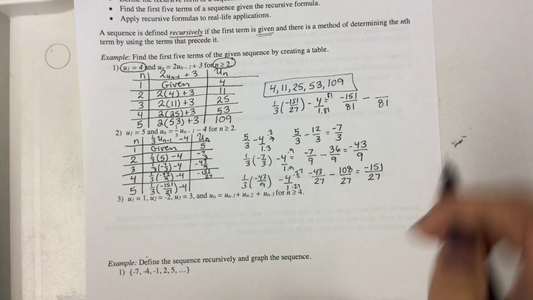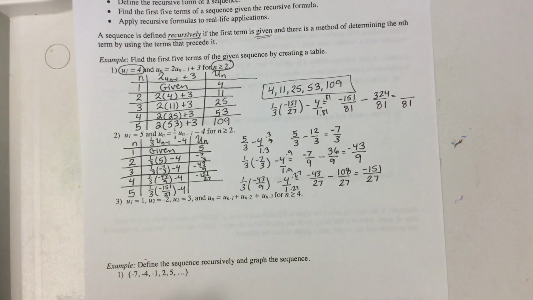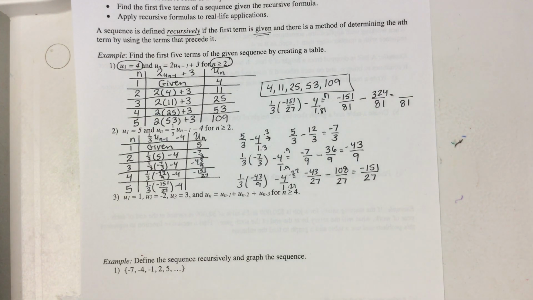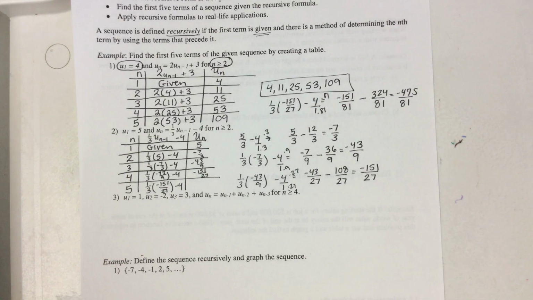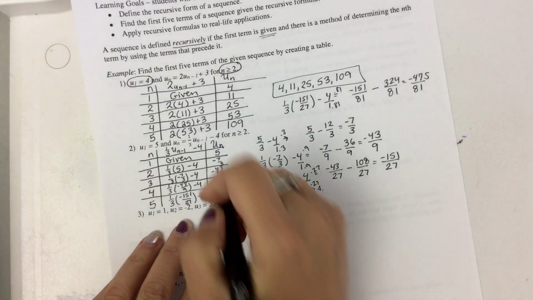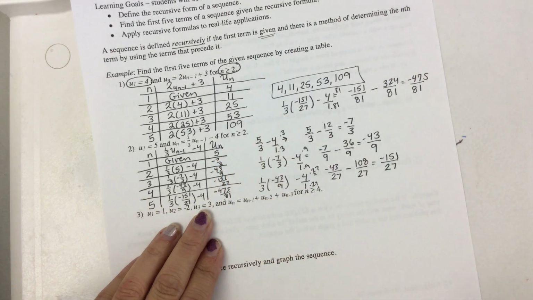4 times 81 is 324. My common denominator stays, it's 81. Negative 151 minus 324 more is negative 475. Okay, so this is my fifth term, negative 475 over 81.